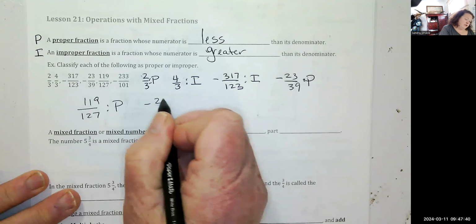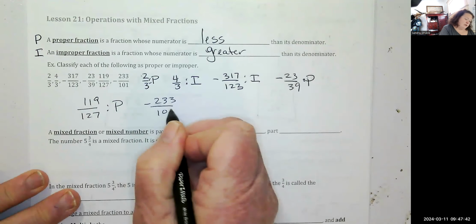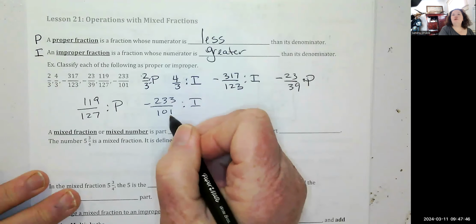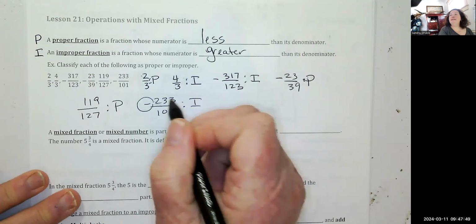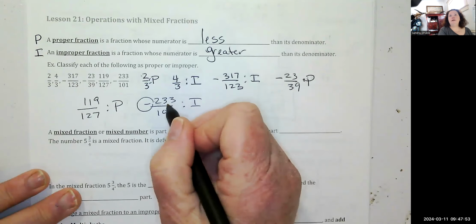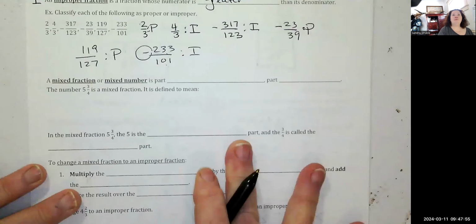And then -233 divided by 101 is an improper fraction because the numerator is larger than the denominator. The sign does not matter. What matters is the numbers themselves. 233 is larger than 101, so it's improper.